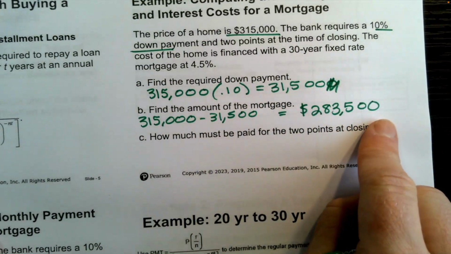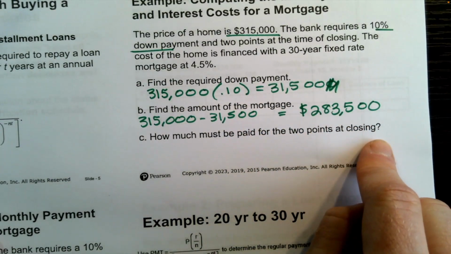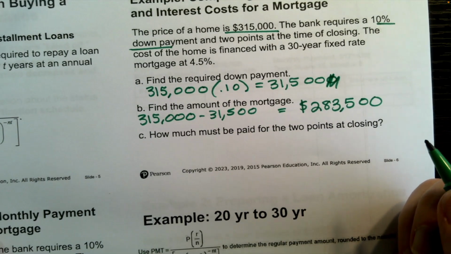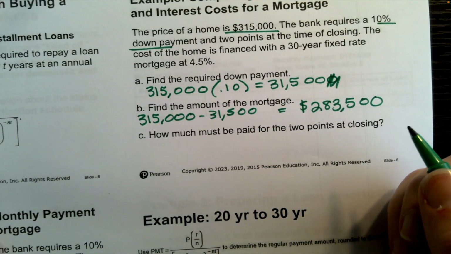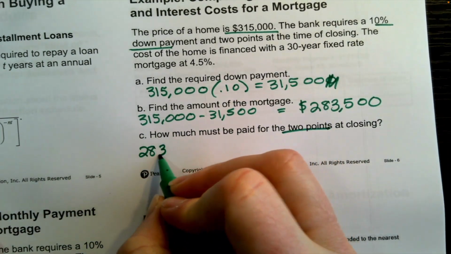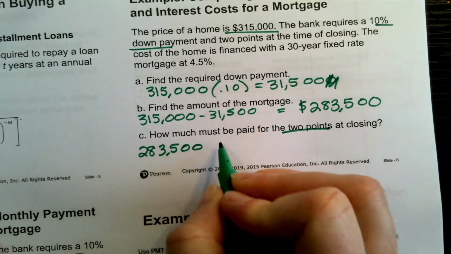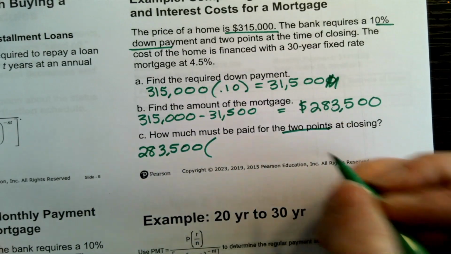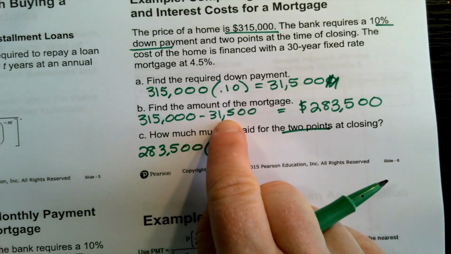So then you have to do your points at closing. So you only pay for points based on what you are getting a loan for. So 2 points would be 2%. So this is part of your, it would be part of your closing costs, not your down payment. This is your down payment.